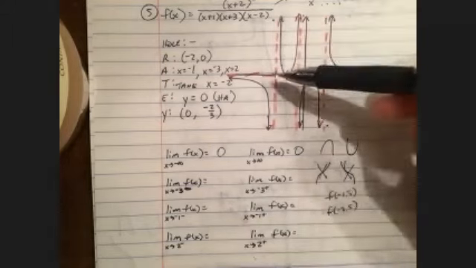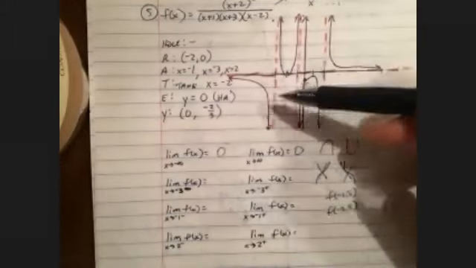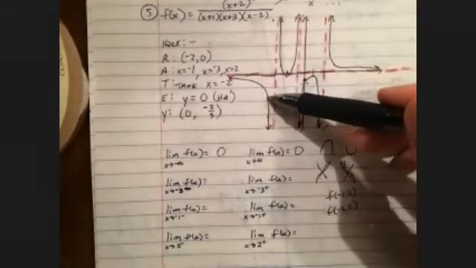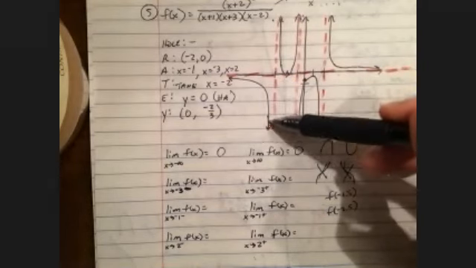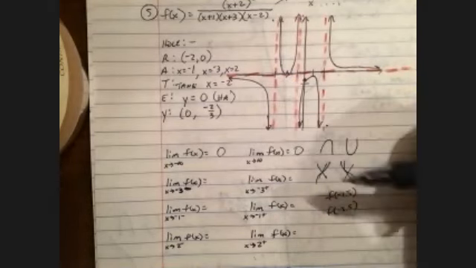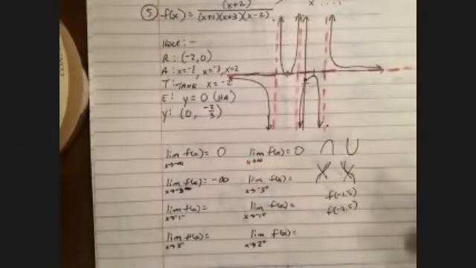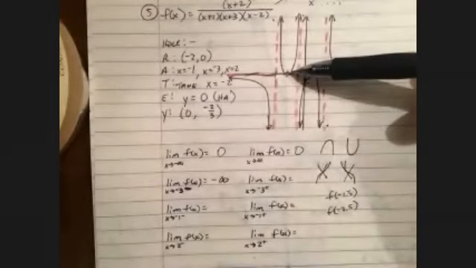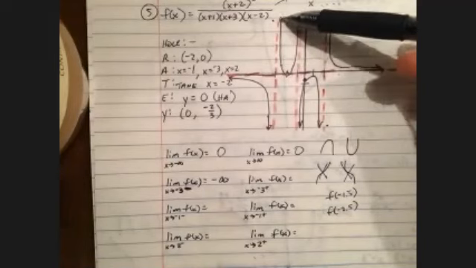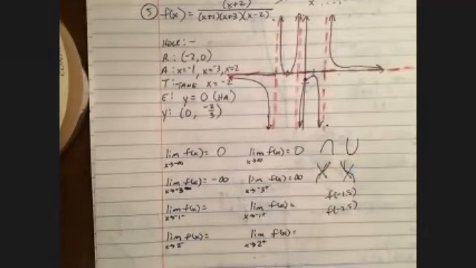All right, so here's -3 right here. As we approach -3 from the left, the y value that we're getting closer and closer to is negative infinity, sorry. And as x approaches -3 from the right, the y value that we're getting closer and closer to is positive infinity.